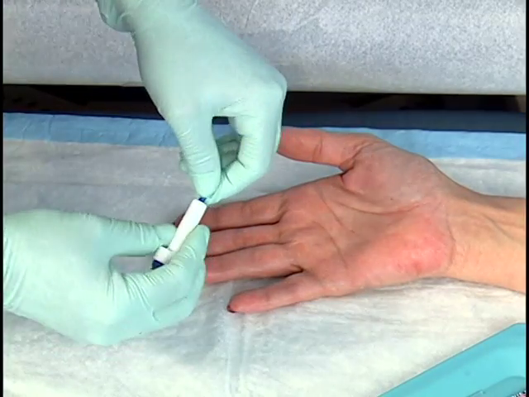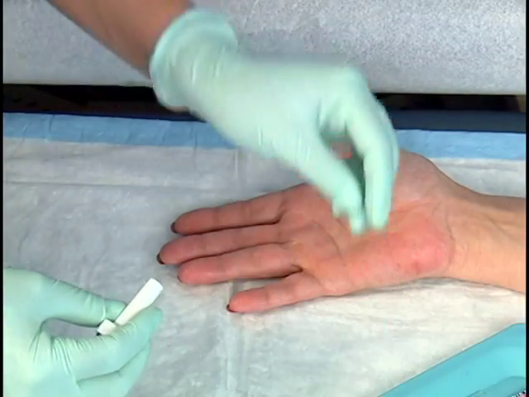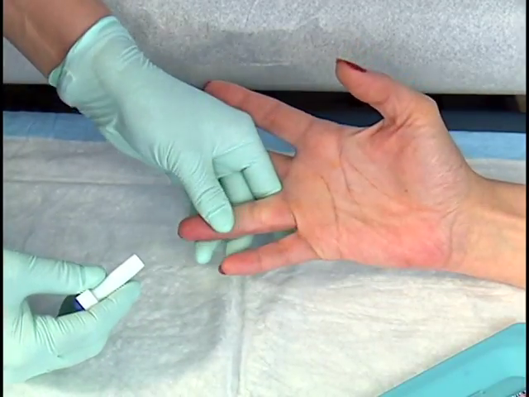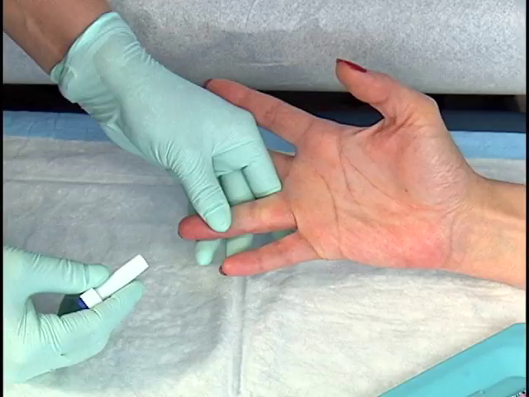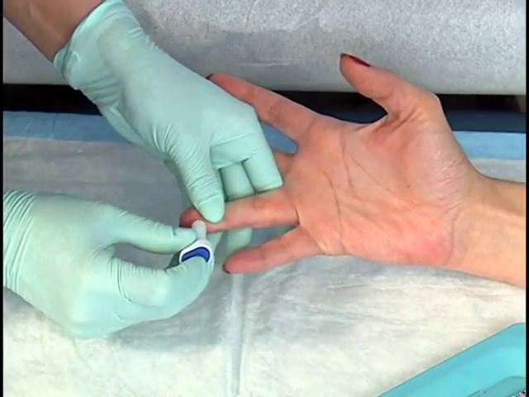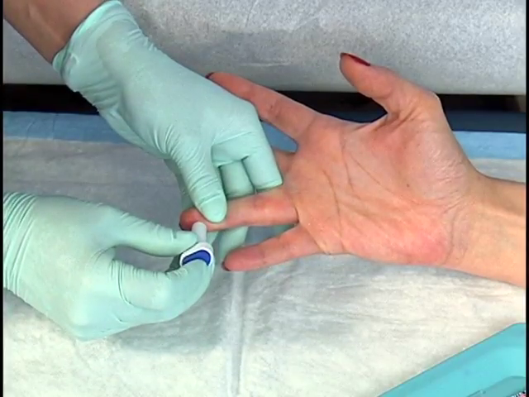Firmly grasp the patient's finger in front of the most distal knuckle joint. Apply enough pressure to cause the fingertip to become hard and red. This ensures that adequate penetration and depth of puncture will occur. Position the blade of the Lancet perpendicular to the lines of the fingerprint on the fleshy portion of the fingertip and slightly to the side of center.